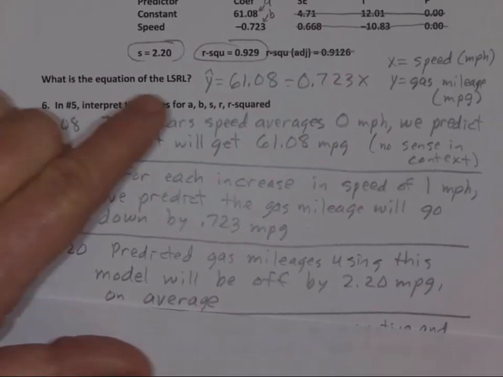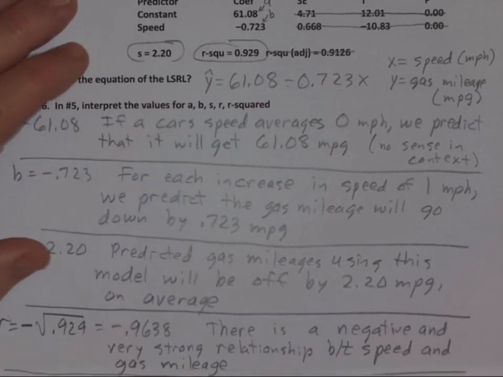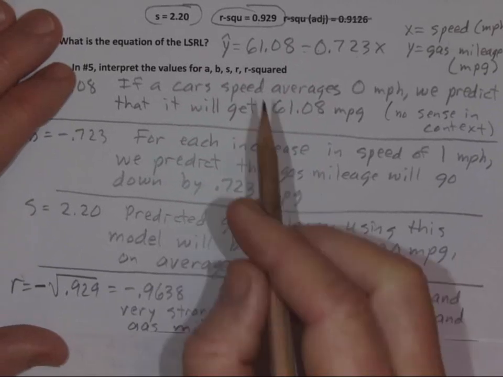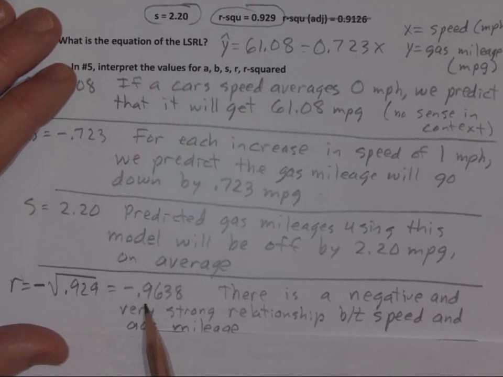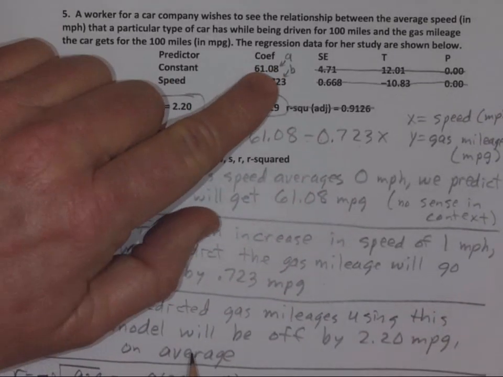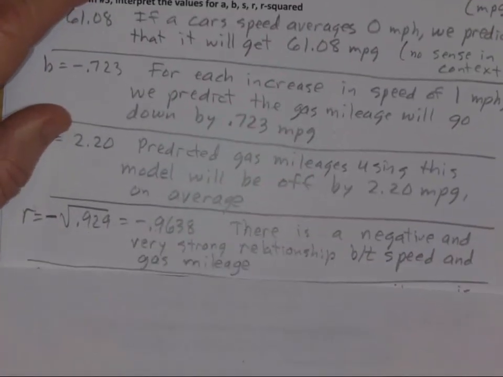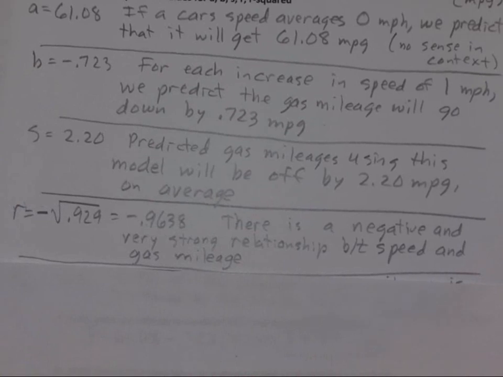And then we have R. R is the strength of our linear relationship. You find R by taking the square root of R squared, but you realize it has to have the same sign as the slope. Our slope is negative. R always has to have the same sign as the slope, so it's negative here. And it's not telling us whether data is linear. It's telling you how strong the relationship is and whether it's positive or negative.